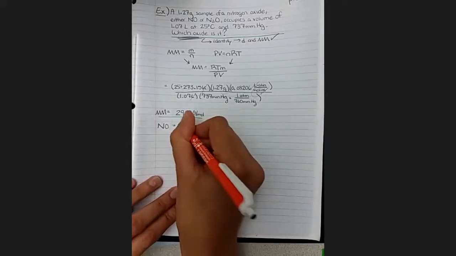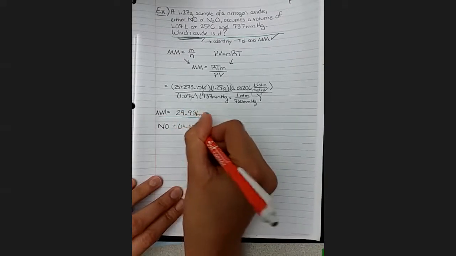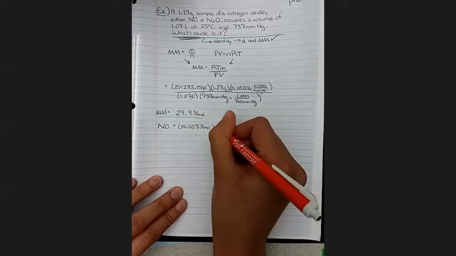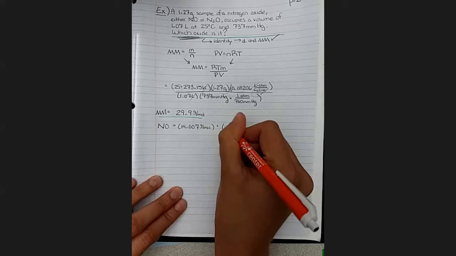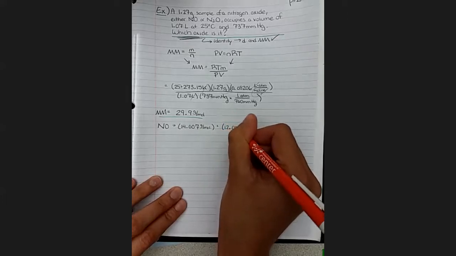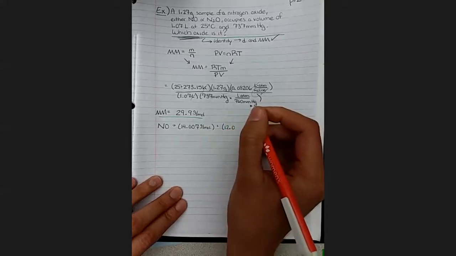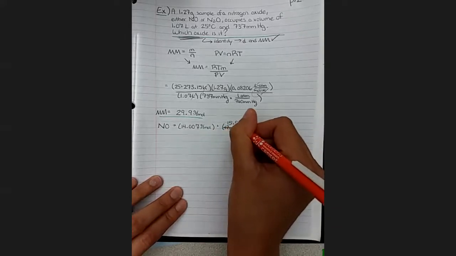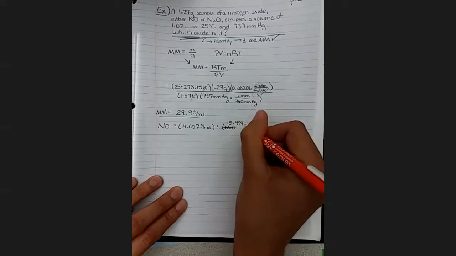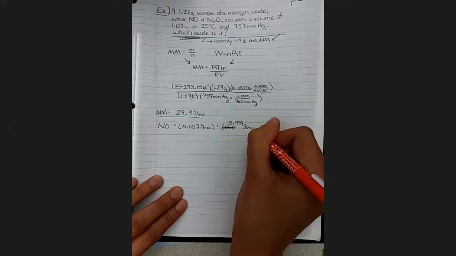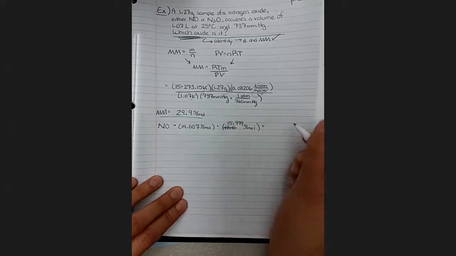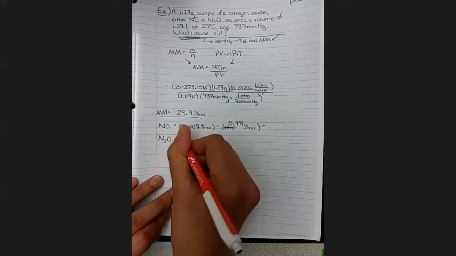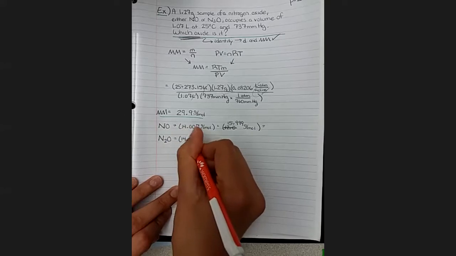So we're going to do 14.007 grams per mole for nitrogen plus 15.999 grams per mole for oxygen. And then for nitrogen dioxide, we are going to add a second oxygen.